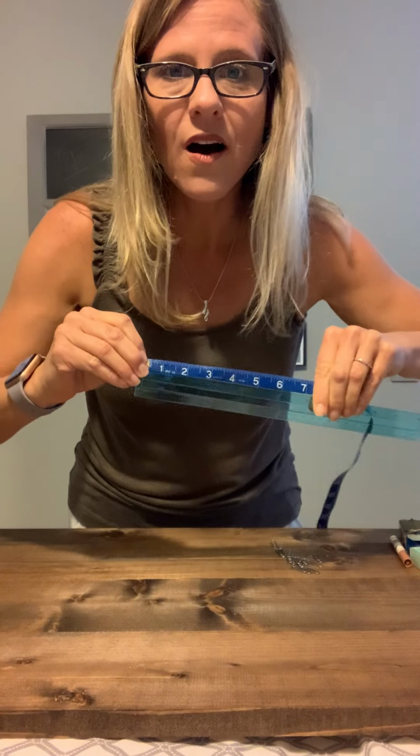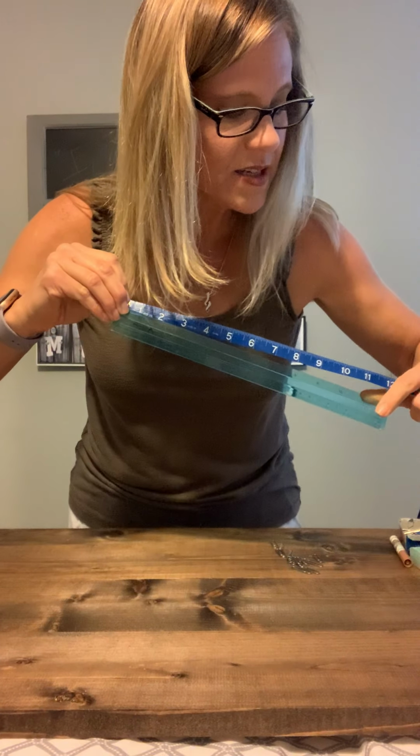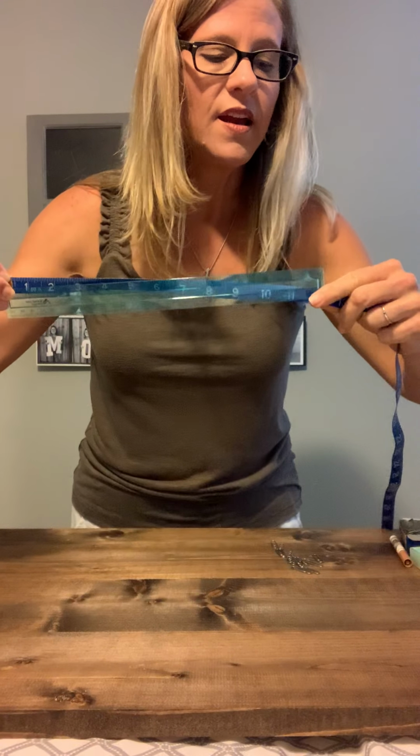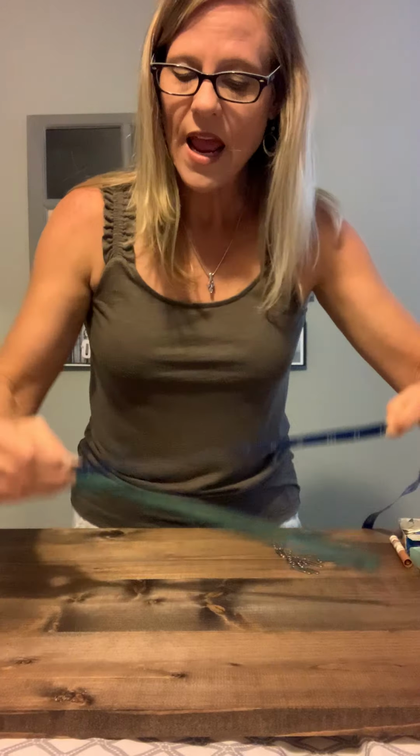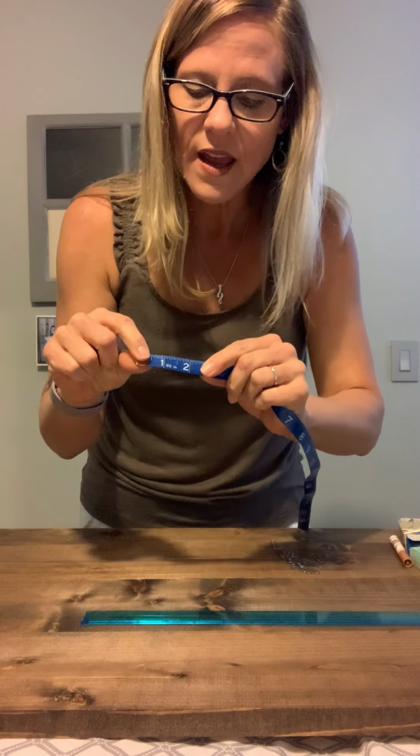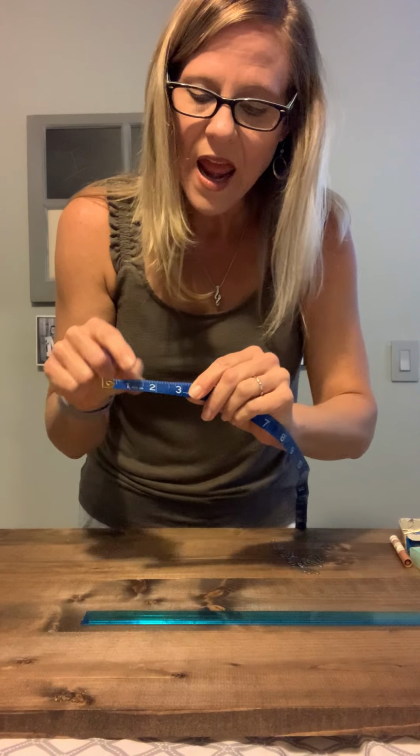So guess what? All the way down, these numbers line up. And look, it goes all the way to 12 also. And guess what? This inch is this big, and then it's this big, and then it's this big. So an inch is still this big.